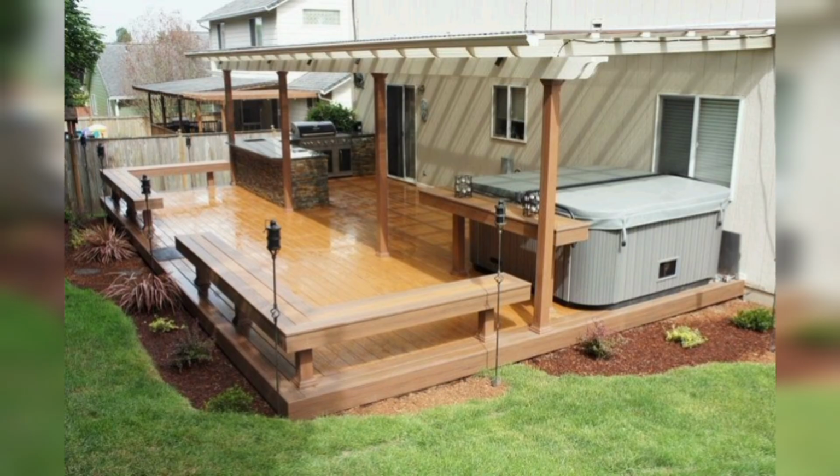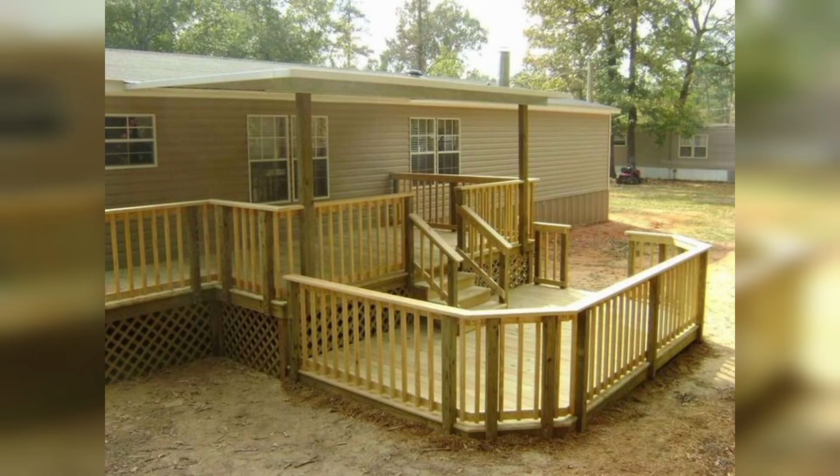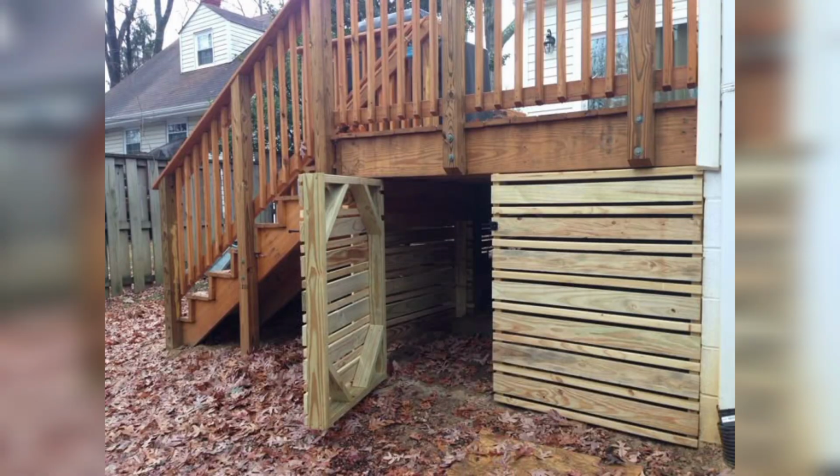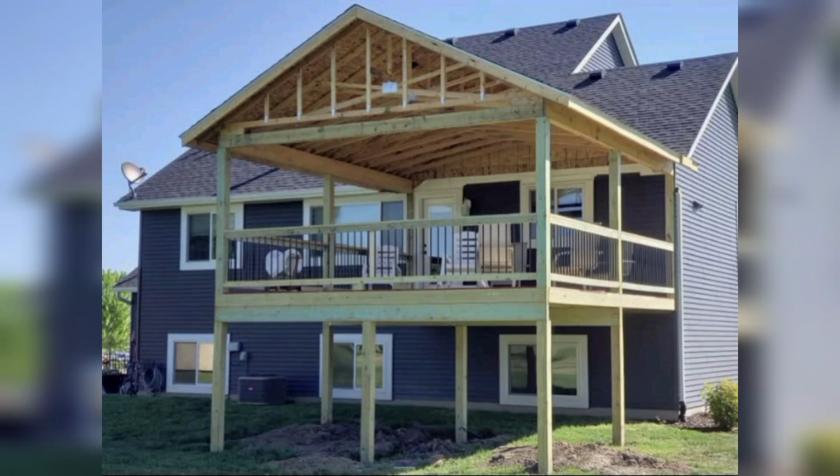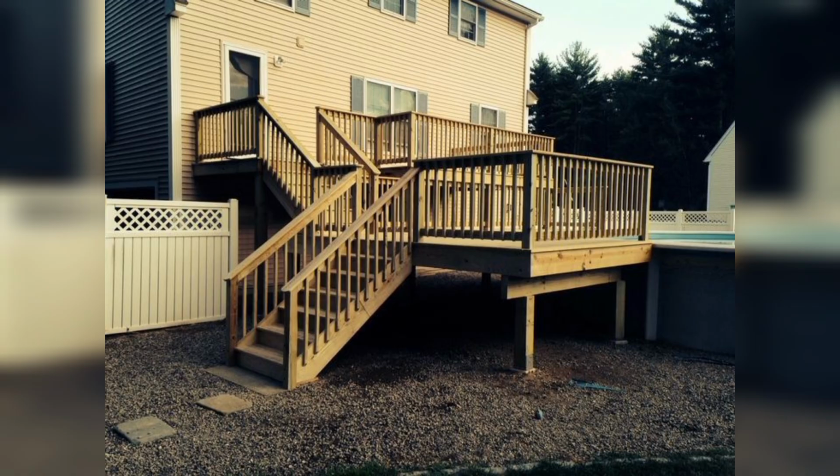Check building codes, space and size. Consider the amount of space available around your mobile home.